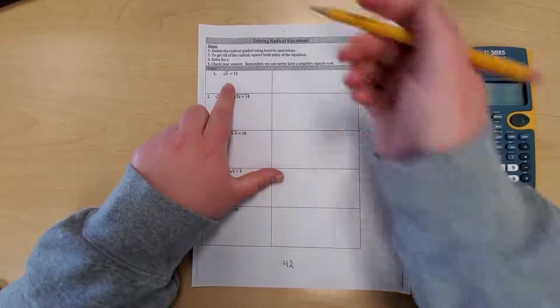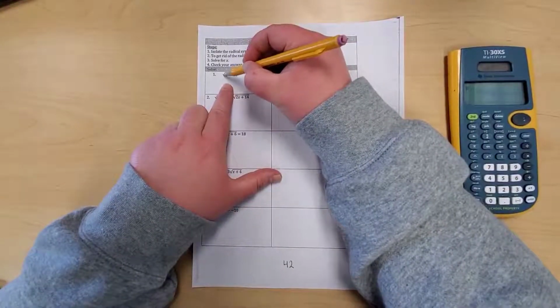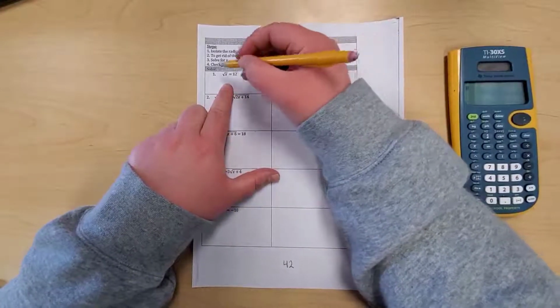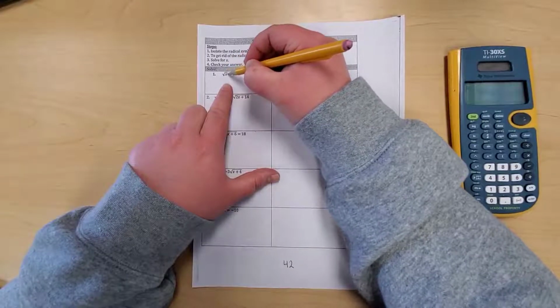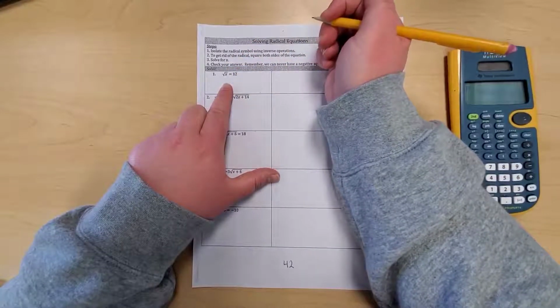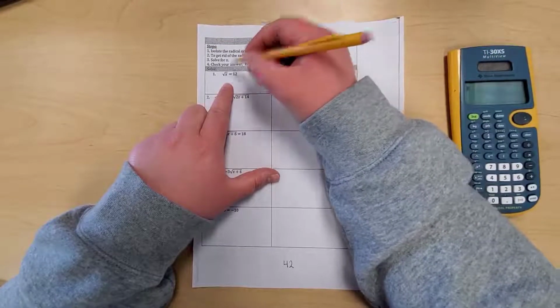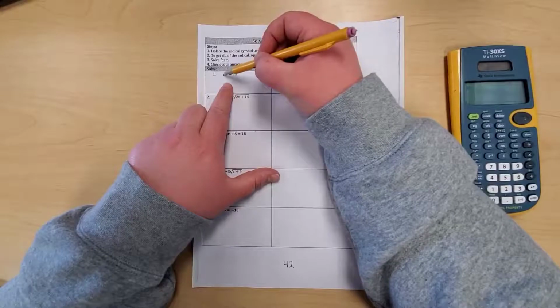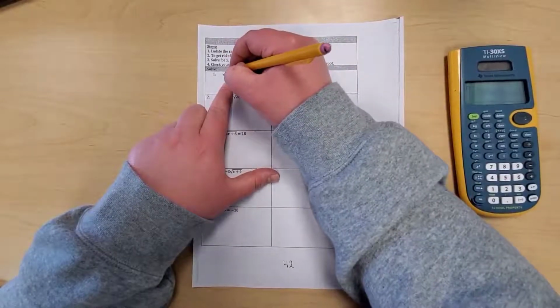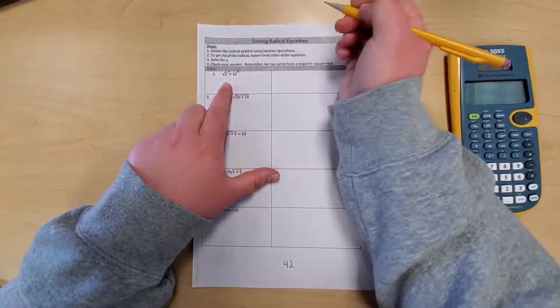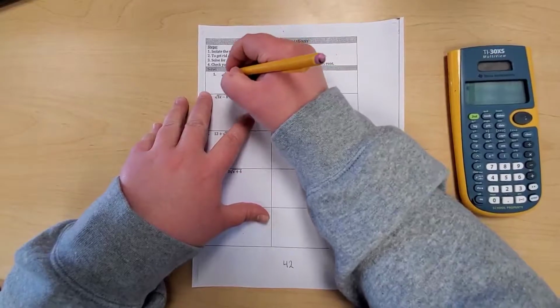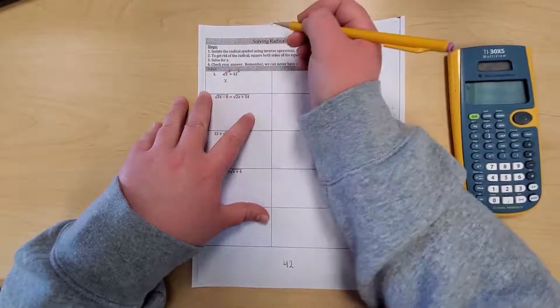Okay, number 1. If we look, you see that we have the square root of x is equal to 12. There's nothing in front of the radical and nothing behind the radical, which means the radical is already by itself, so we can skip step 1. So we need to get rid of the radical. Well, remember, the opposite of the square root is to square things, so we got to square both sides of the equation. When I do that, the radical goes away and the x underneath stays exactly the same.